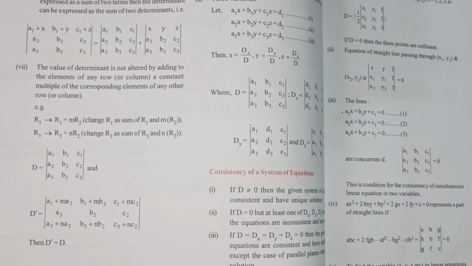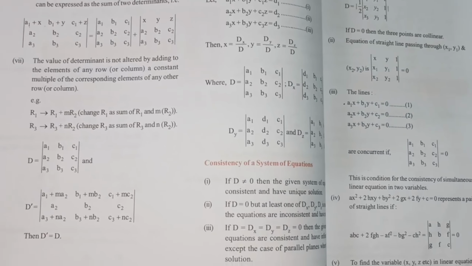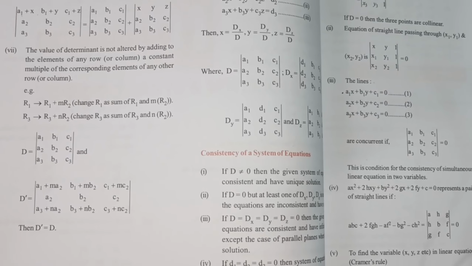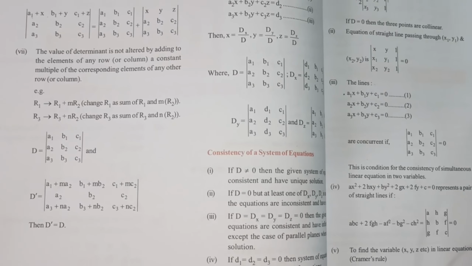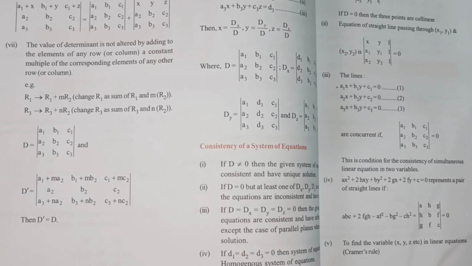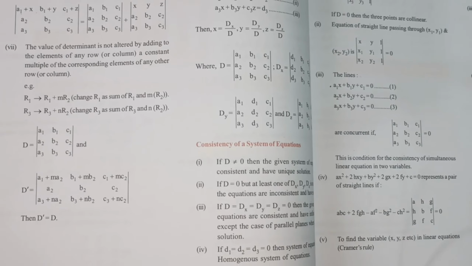So next, the value of a determinant is not altered by adding to the elements of any row or column a constant multiple of the corresponding elements of any other row. So here, by adding two elements of any row, it is not altered.